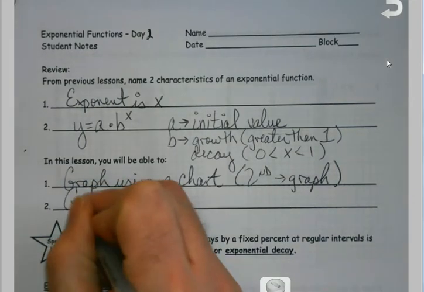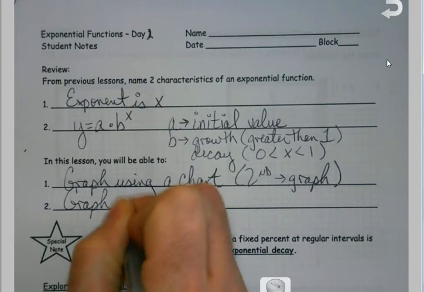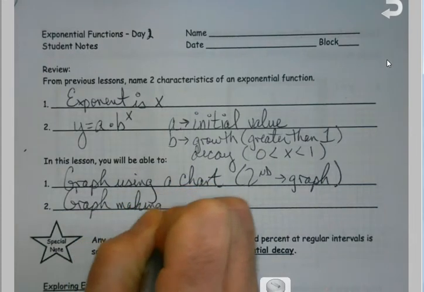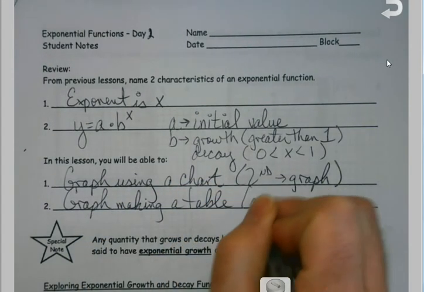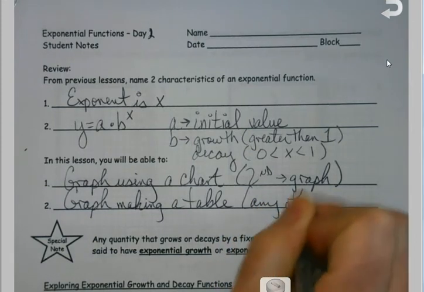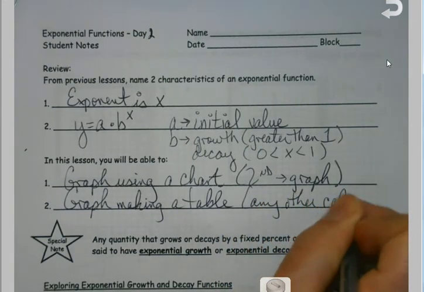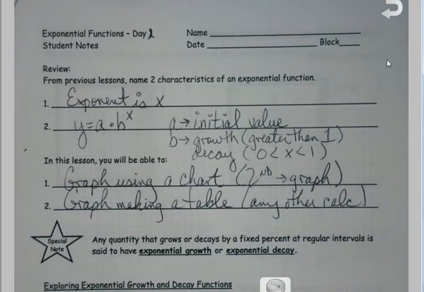Or we're going to graph making a table if we have any other type of calculator besides a graphing one. Because we don't have to have a graphing calculator to be able to do growth and decay. We can do it with a regular old scientific one. And we'll talk about some ways to be able to do that.